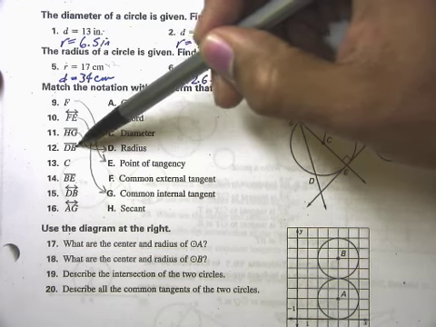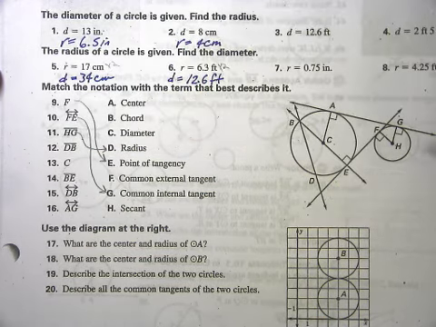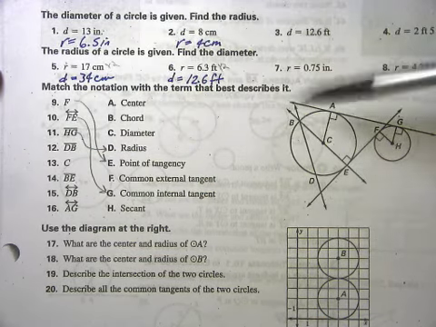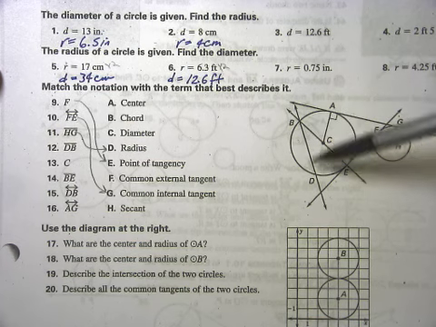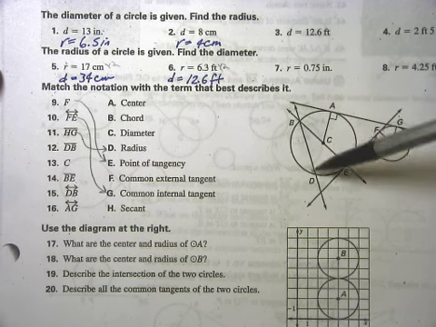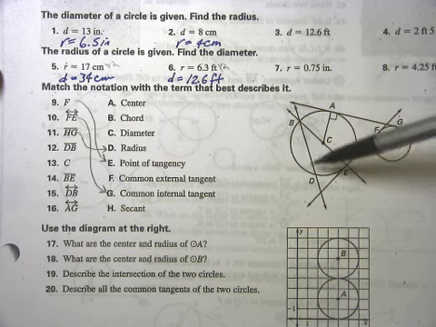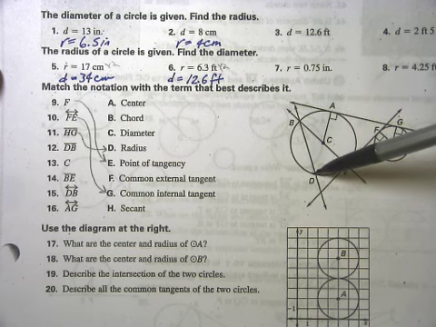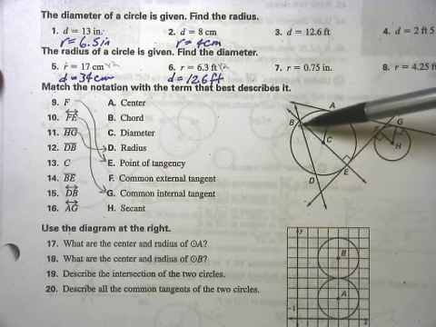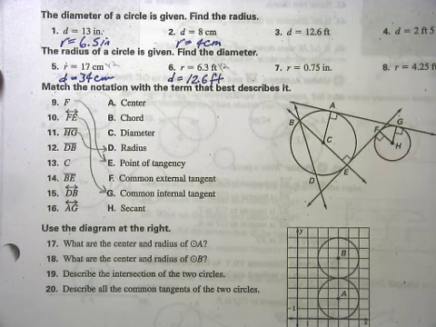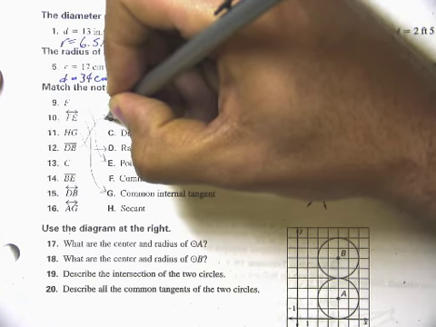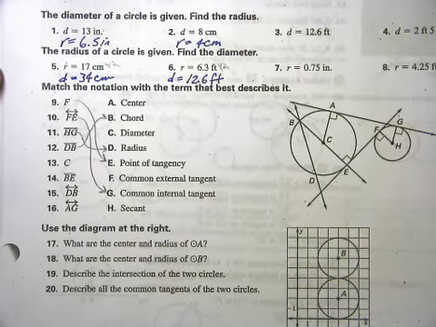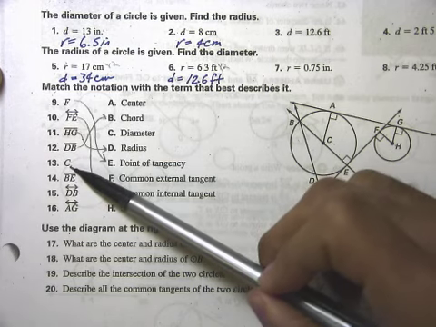Let's take a look at number 12. Again, I have a segment symbol above here, so it's segment DB. I look for D, I look for B, and I notice that segment DB is touching two parts of the circumference of circle C. And it's not even going through the center. So what do we call a segment that touches the circumference at 2 points? That would be a chord. So number 12 would be letter B. Segment DB is a chord.